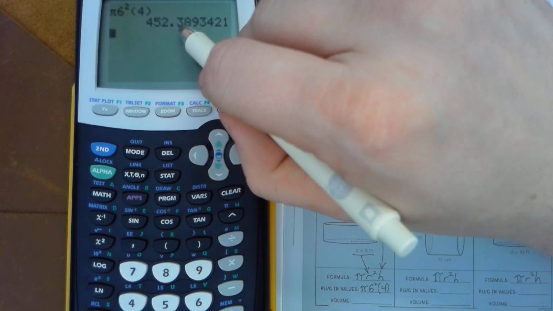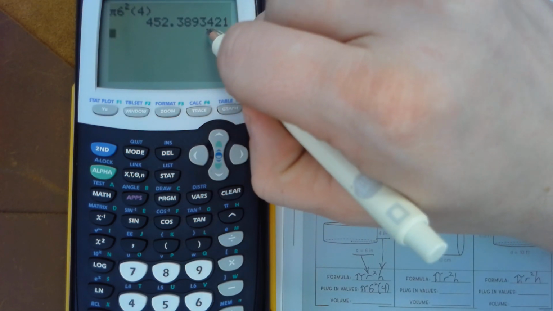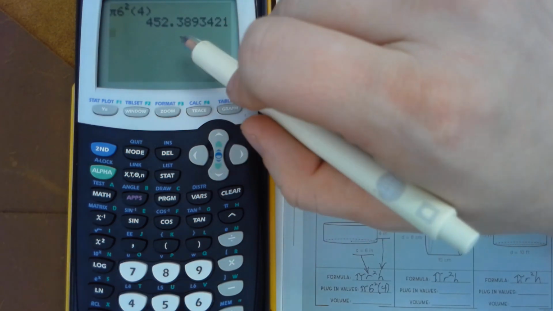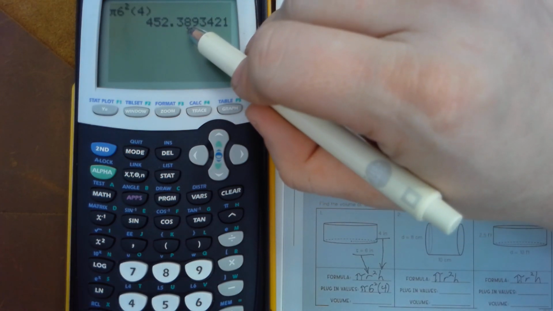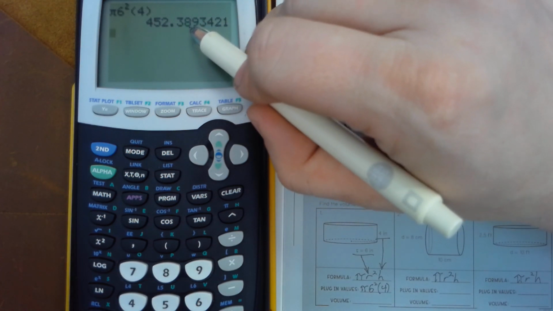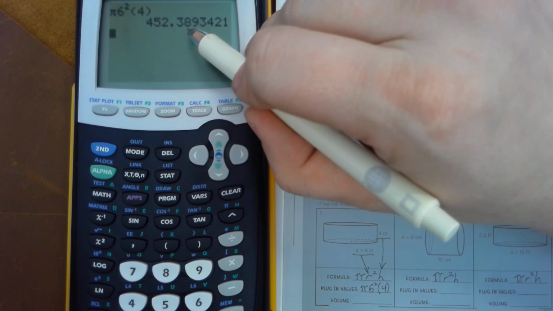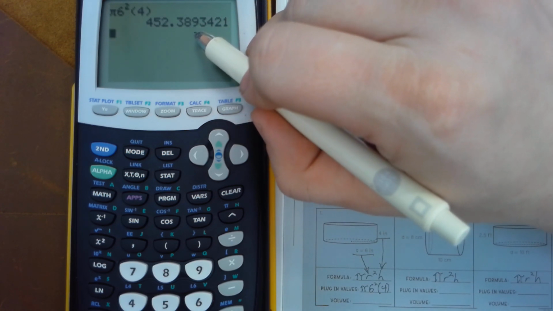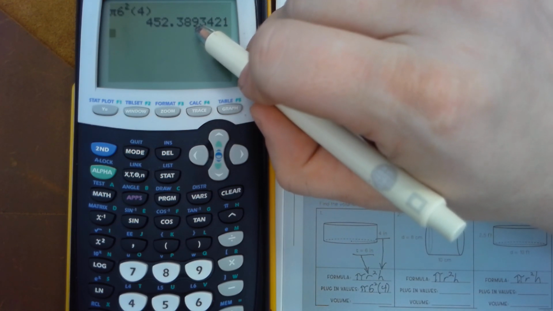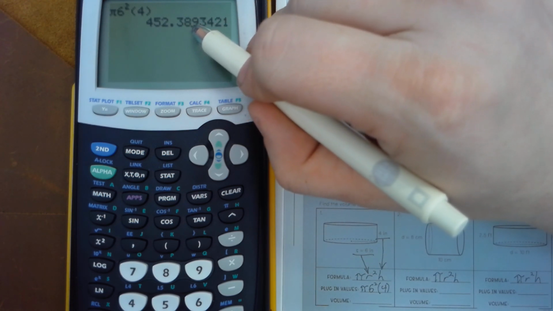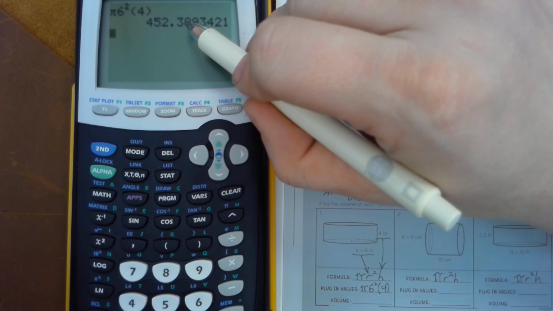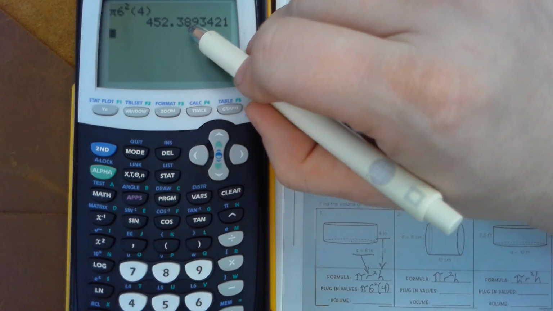So there's your tenths place, hundredths, thousandths, 10,000ths, and so on. But we want to round this 8, and we have to decide if we round it up or down. To decide, you have to look next to it. If the number next to it is 5 or more, then you round up. If it's 4 or less, then you let it rest. You do not round up.